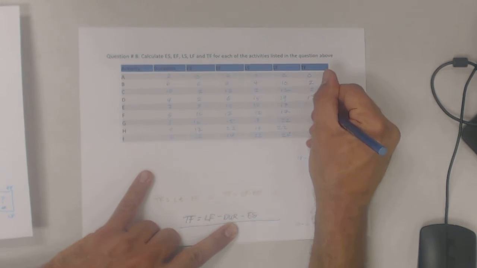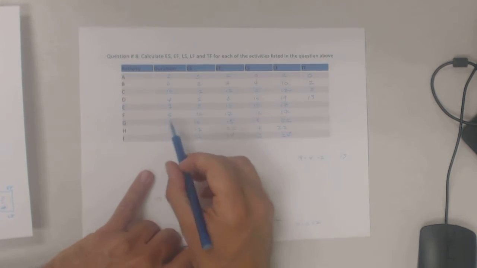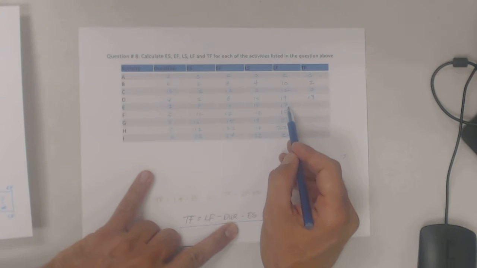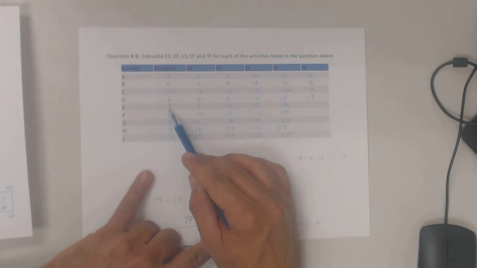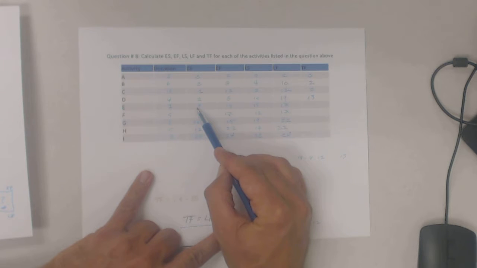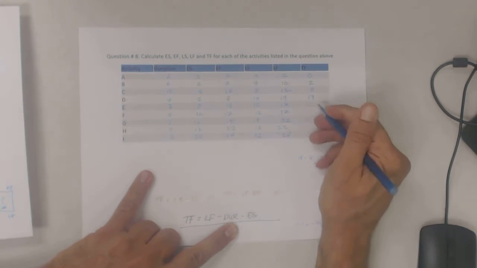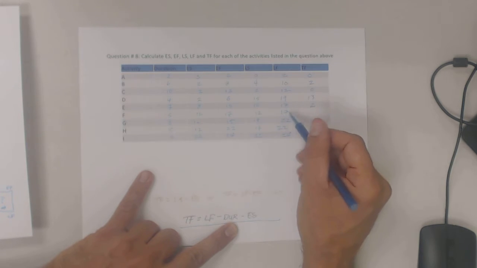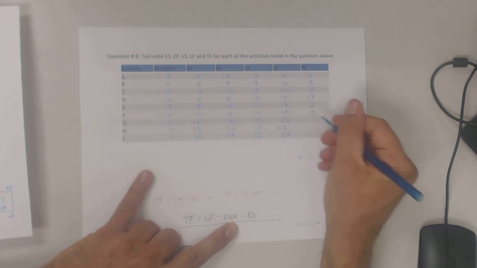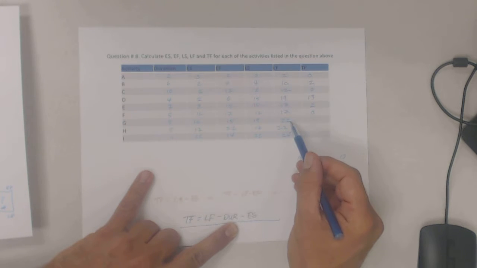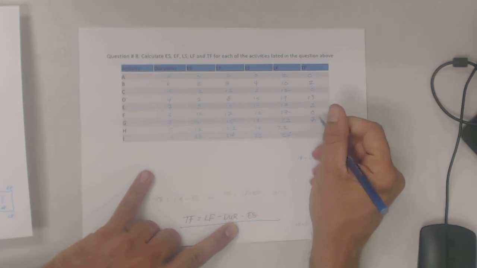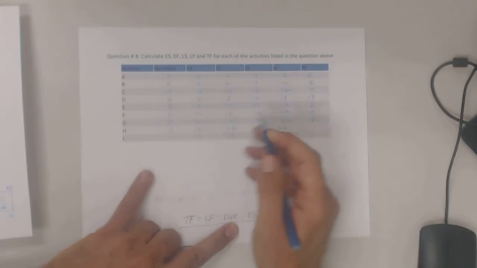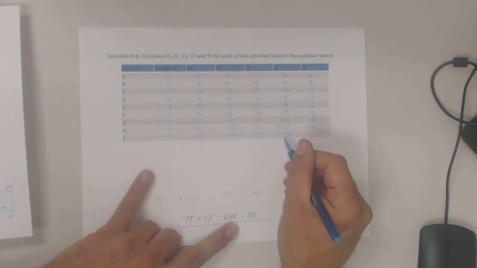I get 13 days of float for activity D. Activity E, I take 17 minus the duration of 7, that gives me 10, minus the 8-day early start, that gives me 2 days of float on that one. 17 minus 5 minus 12, that gives me 0 days float. 22 minus 3, 19, minus the early start, this should be 7 days of float, right? 22 minus 5 minus 17, 0. 22 minus 2 minus 22, 0.